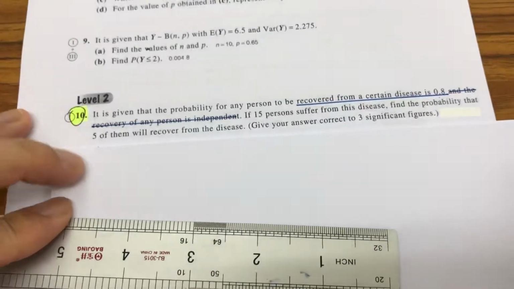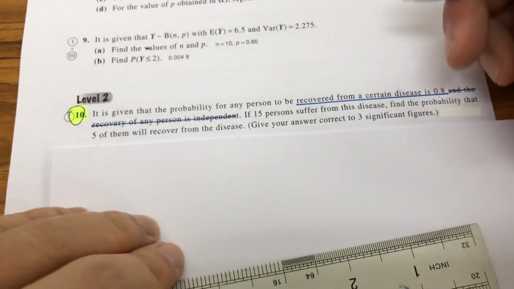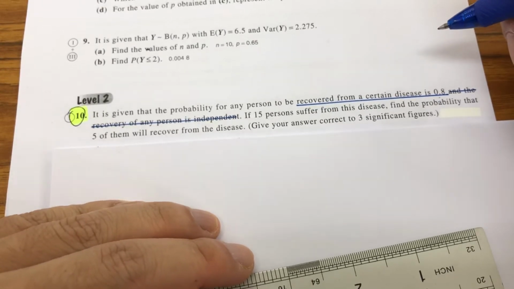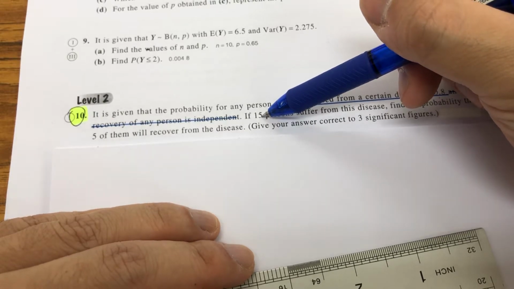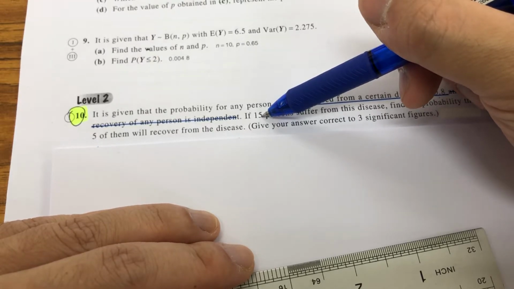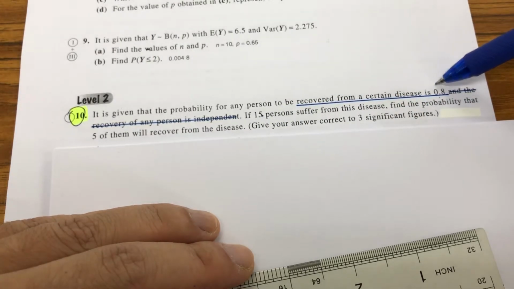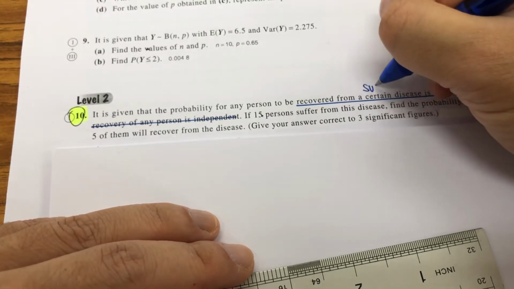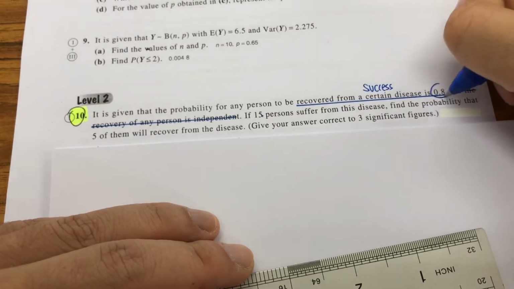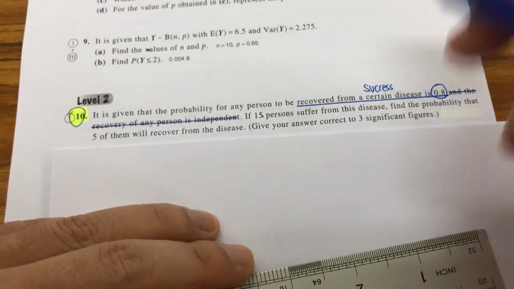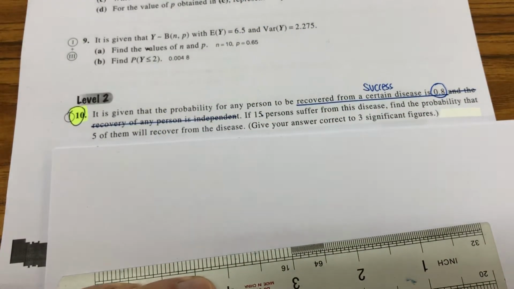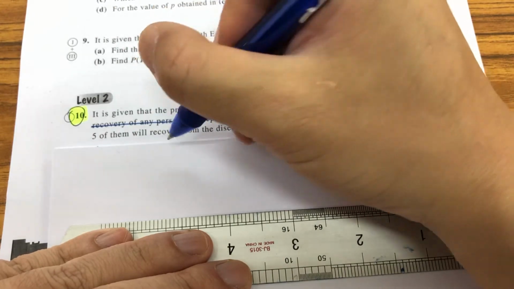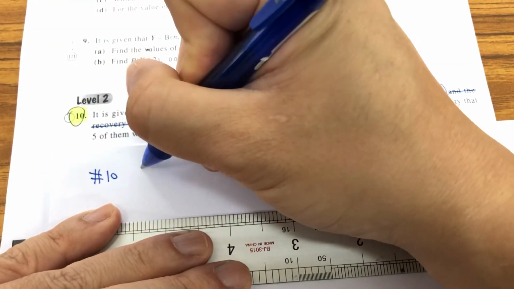So this is a very classic question. We have to find out how many times we have to check. We have to check 15 times because there are 15 people, and each of these people could recover or not recover. The probability of recovery is 0.8. This is what we define as success. The probability of success is 0.8. And we are looking for 5 of them to recover, so we can now define the random variable first. For this question, we have to define the random variable.